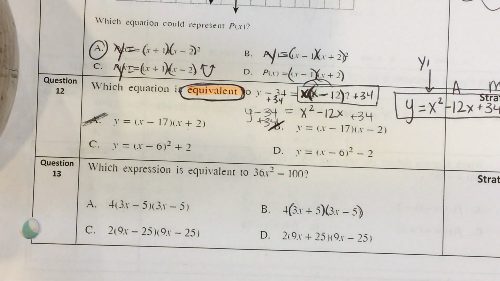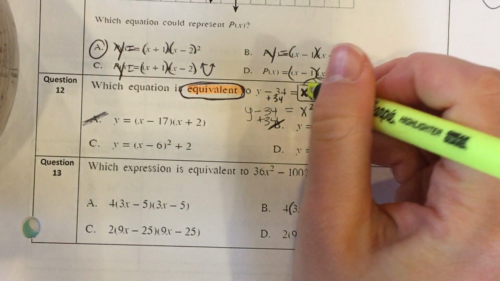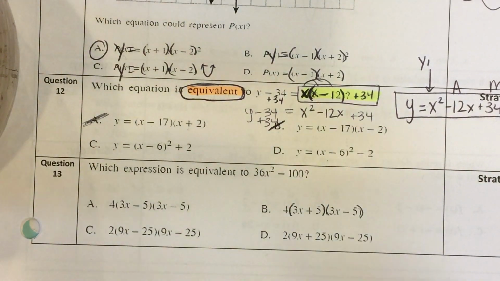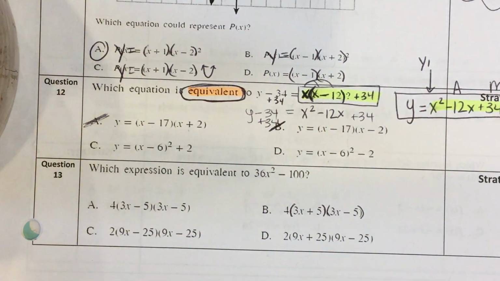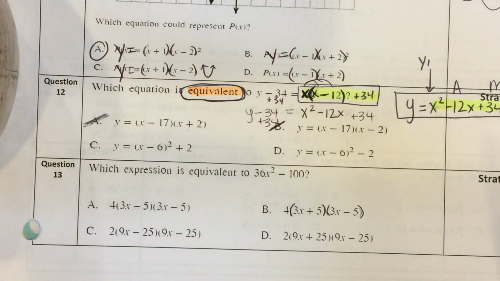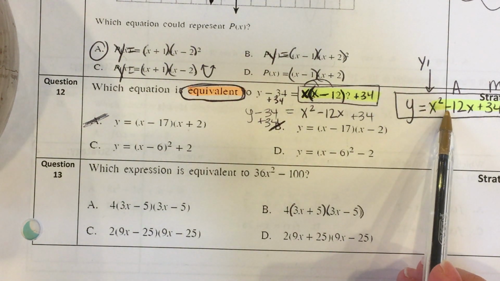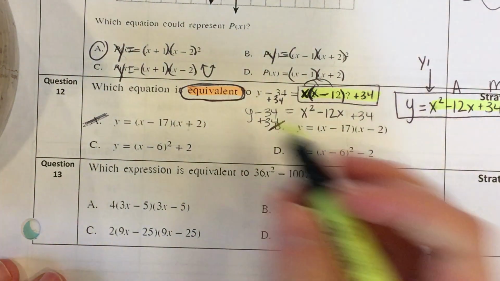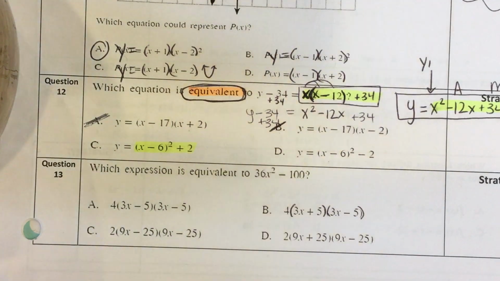I'll highlight it in yellow. This X parentheses X minus 12 plus 34. You can just put what you see there. I'm gonna put this in because I cleaned it up a little bit and I just like the looks of that better. It's okay, either one, they're the same, okay? So you put your original in and then you put your two options in, okay? So let's put this one in first.